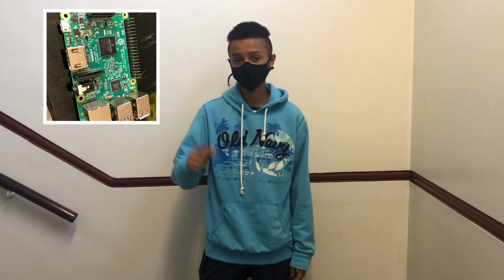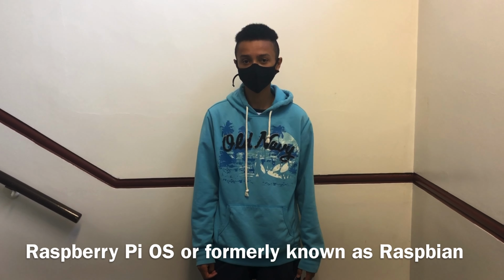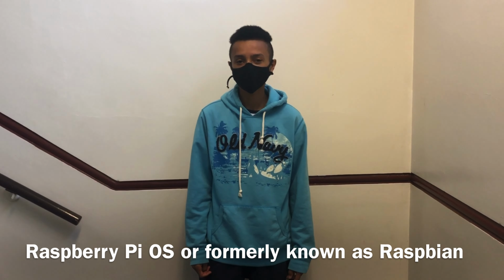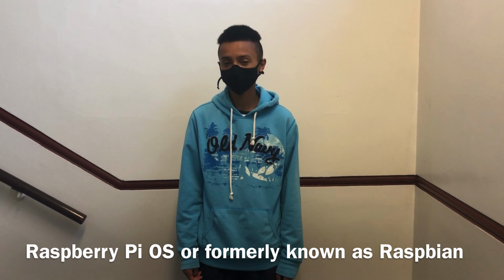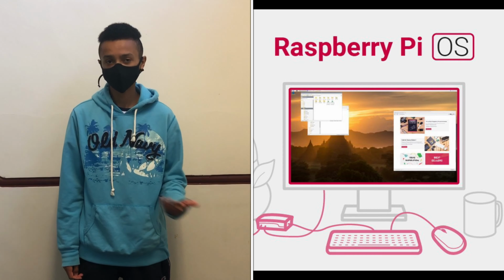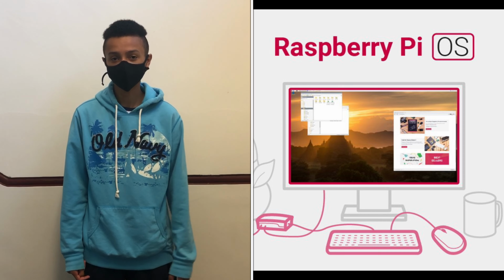Now I'm going to go over what a Raspberry Pi is. Raspberry Pi is a small computer that uses the Raspberry Pi OS, which used to be called Raspbian. It's basically a small computer that you can run virtual machines on and code on.